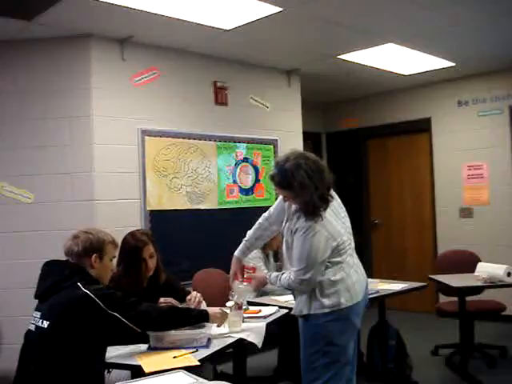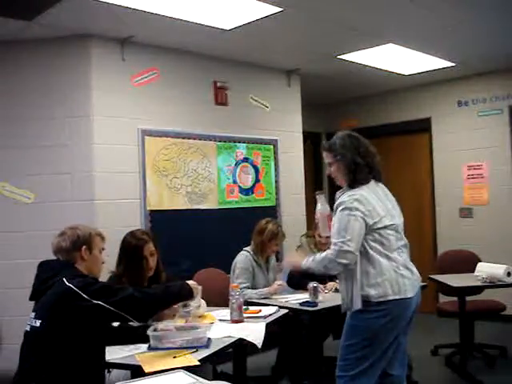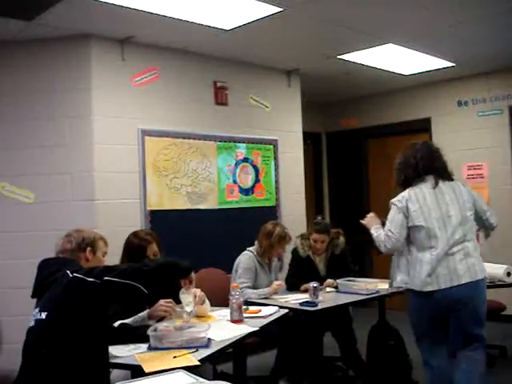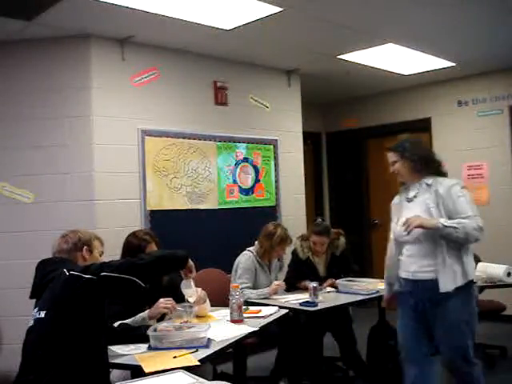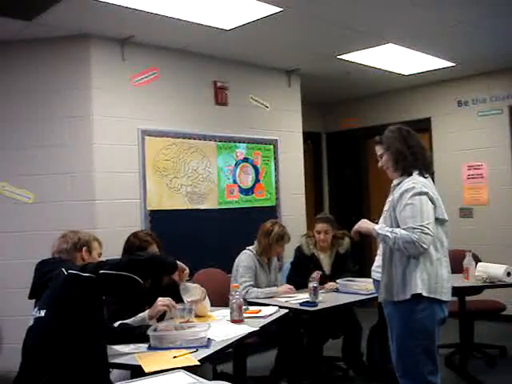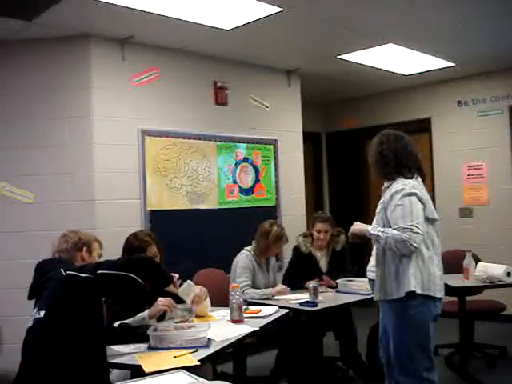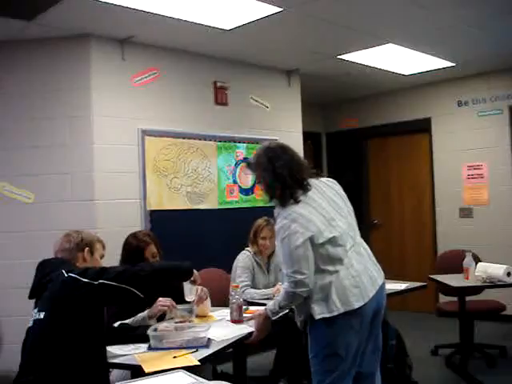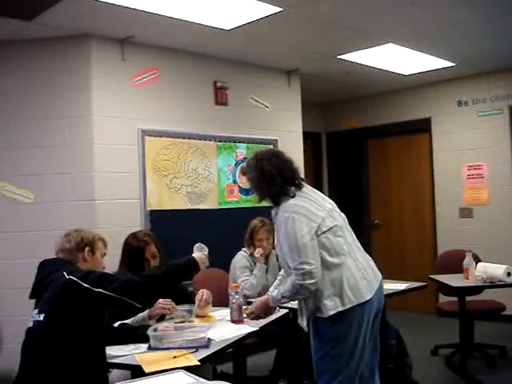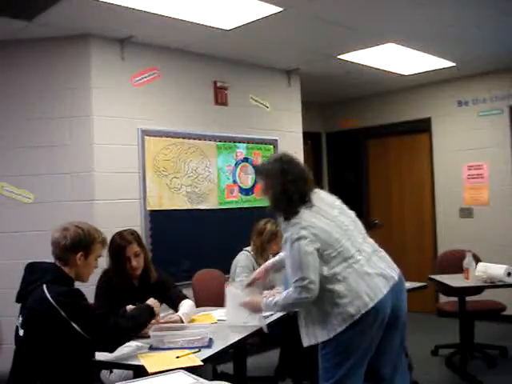Just don't spill it on your piece. Pour faster. Okay, that's good. And then partially close your bag. Go from one side and then tip it sideways.